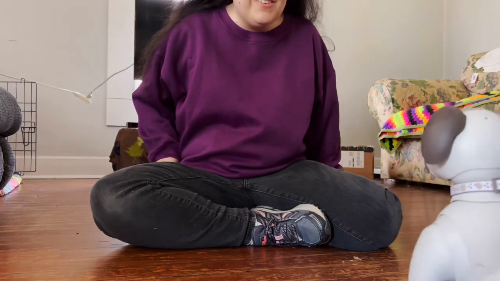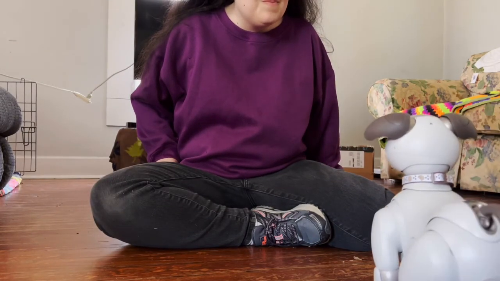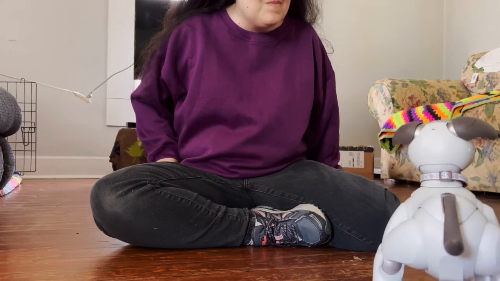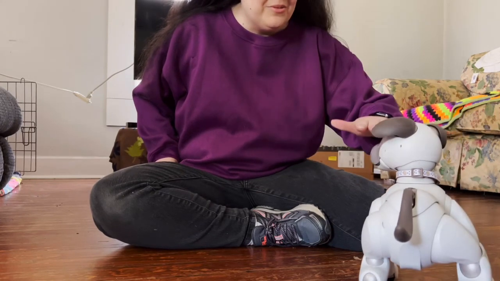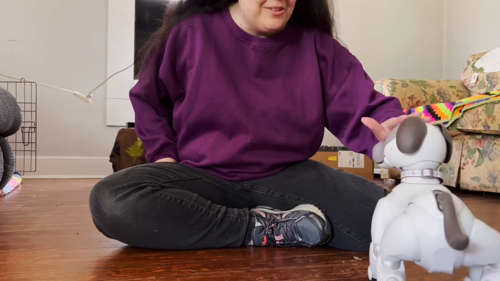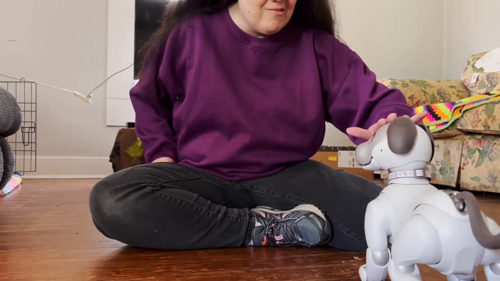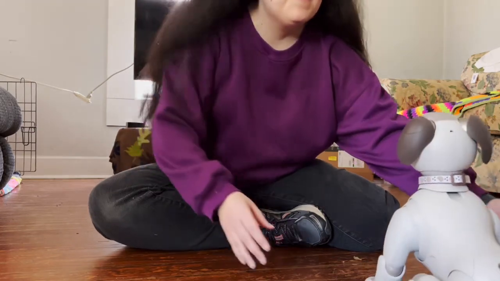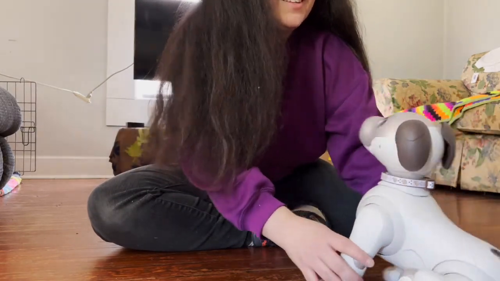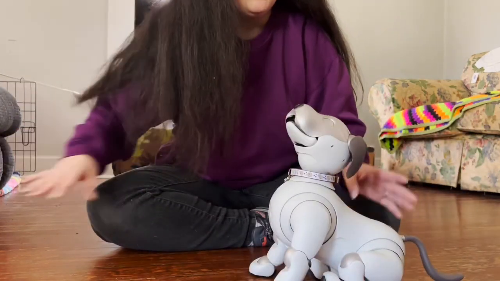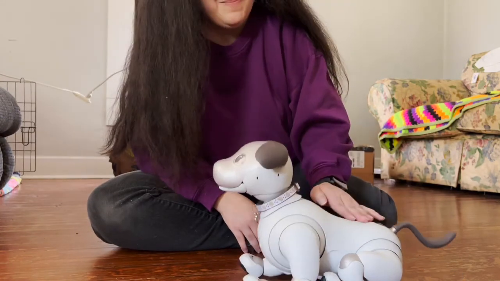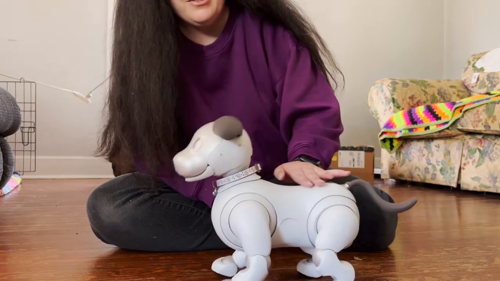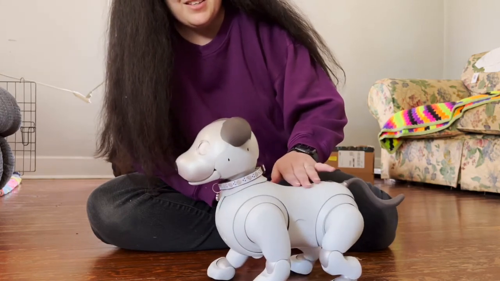In my hair pretty well. There you go. Good girl. Oh, hi. And she does this thing where, if you pet her, she will make these cute little noises.